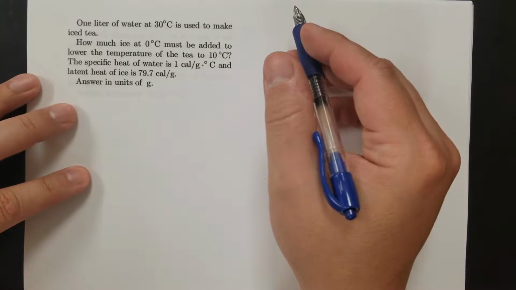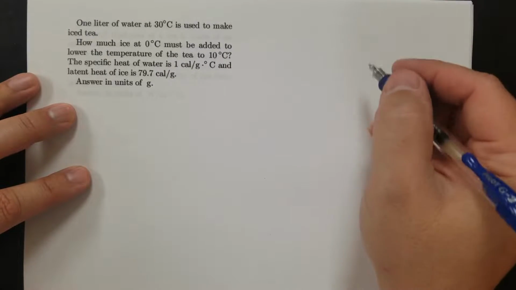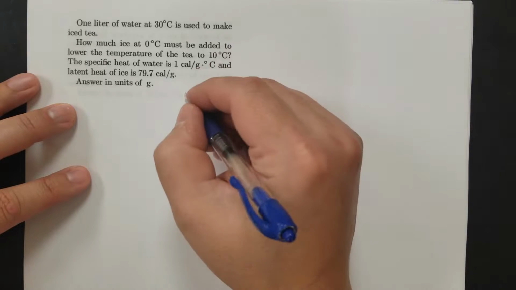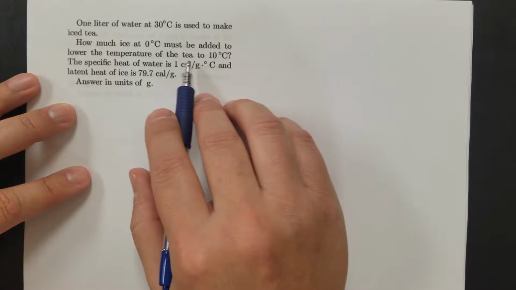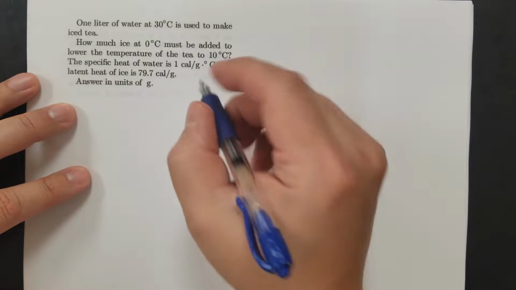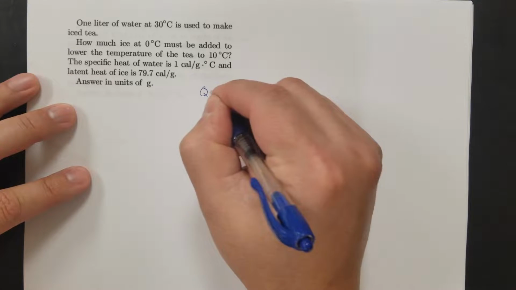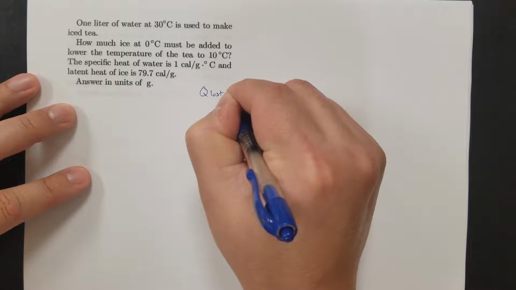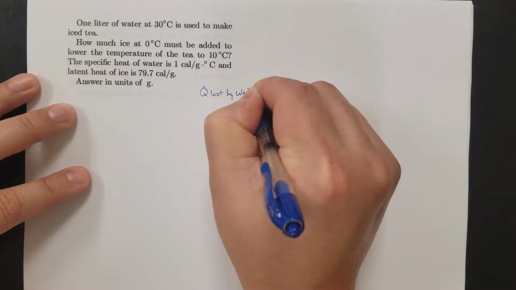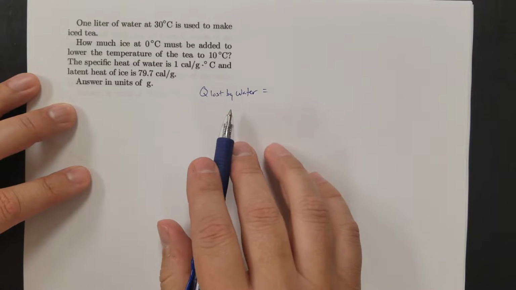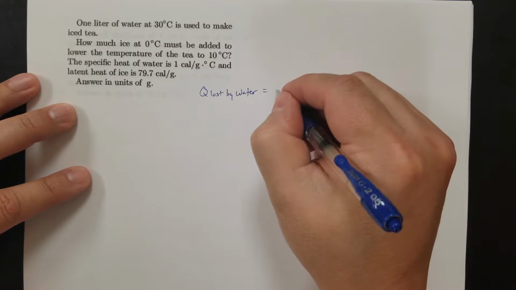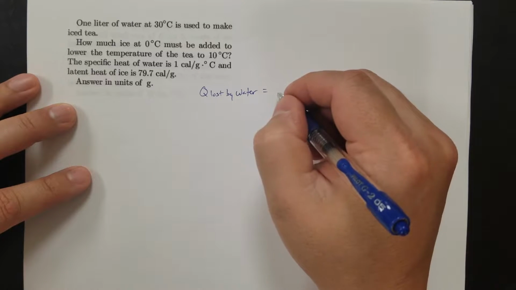So let's think of the energy transfer. I have some water, and I want to lower the temperature of the tea, which is water, so we'll just call it water. So I'm going to lower the temperature of the water. So the heat lost by the water, where's that heat going to go? Well, the heat is going to go to raising the temperature of the ice.